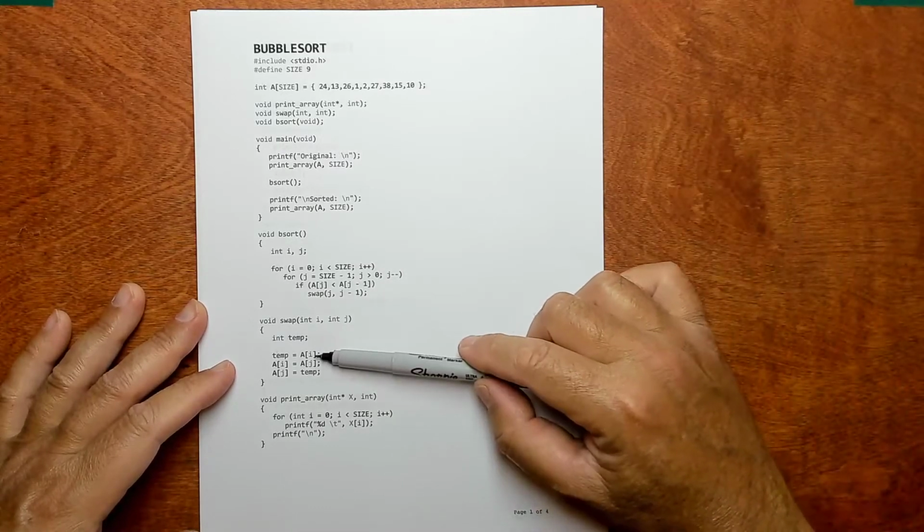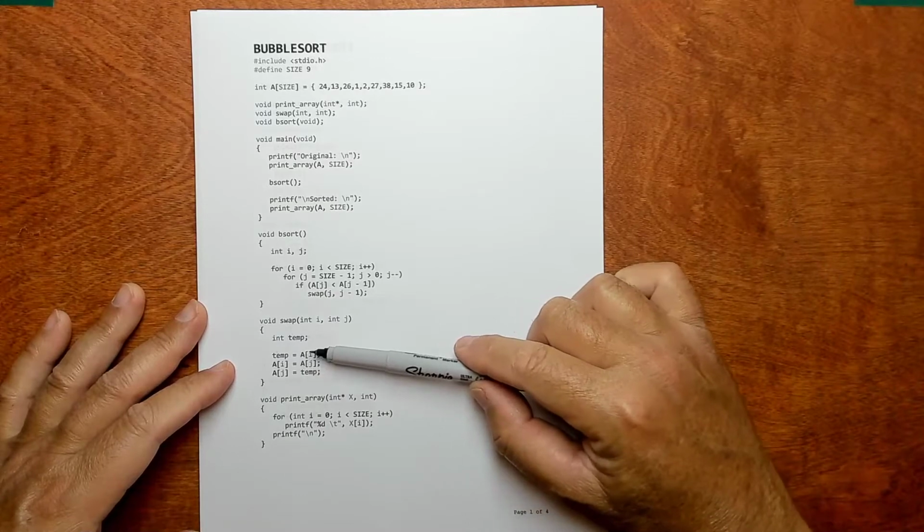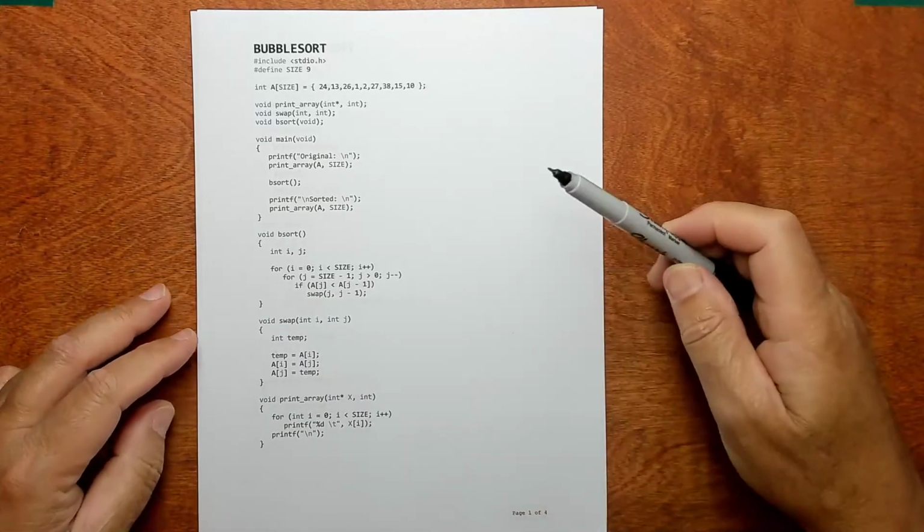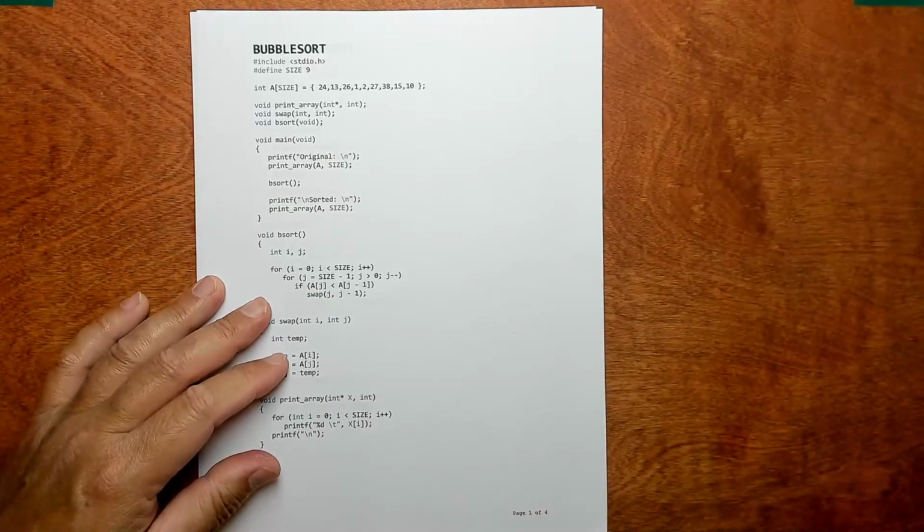And here's the swap code. It just uses a temporary variable to swap two elements around. And there's the print array code. So let's go through bubble sort here.